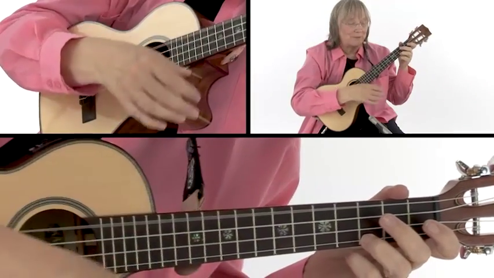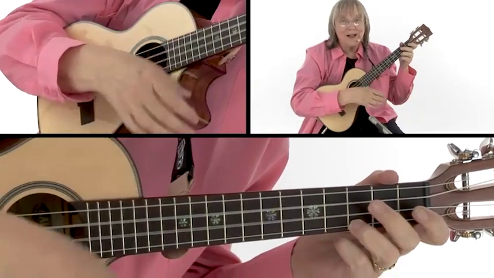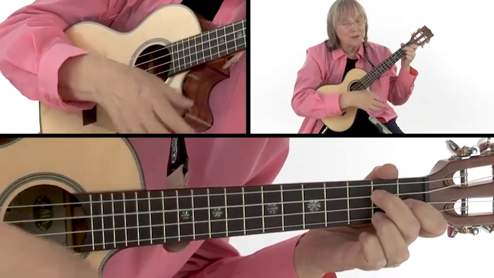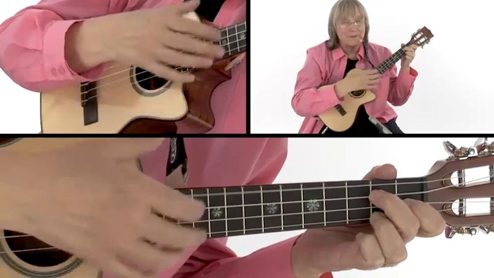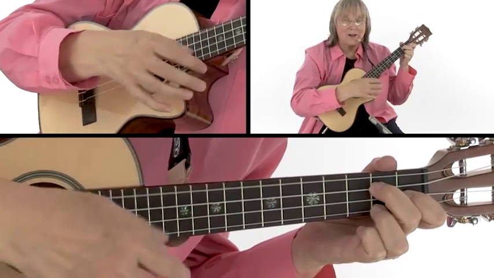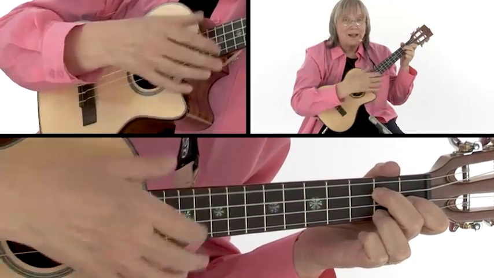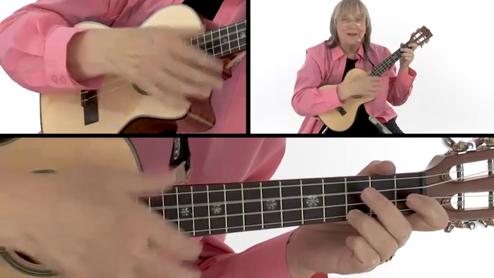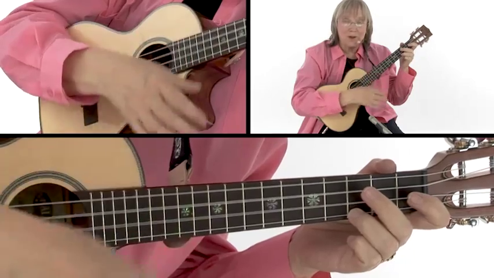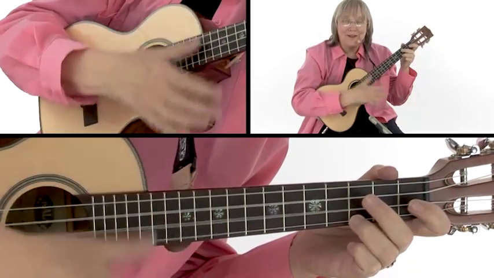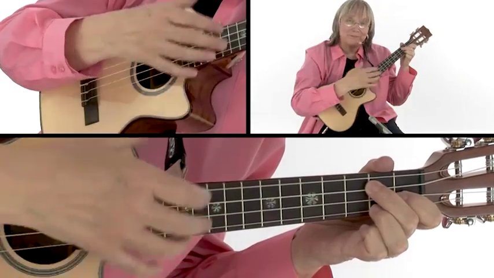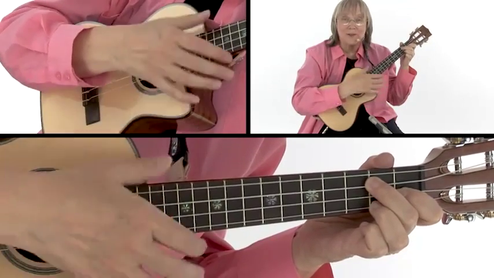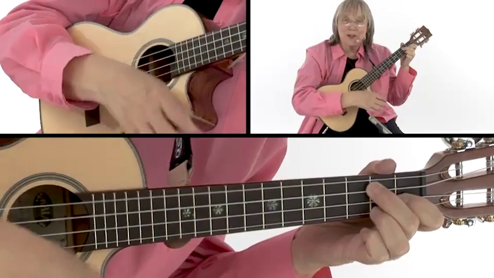3/4 time. Down in the valley so low, hang your head over, hear the wind blow, hear the wind blow, dear, hear the wind blow. Hang your head over, hear the wind blow.